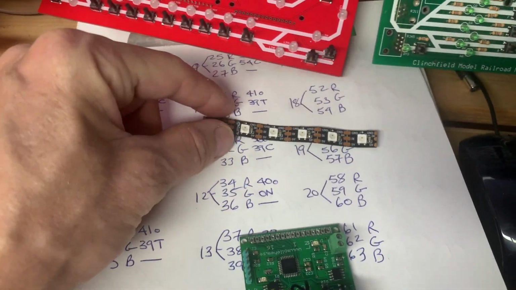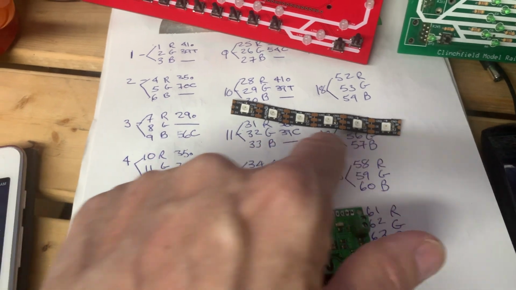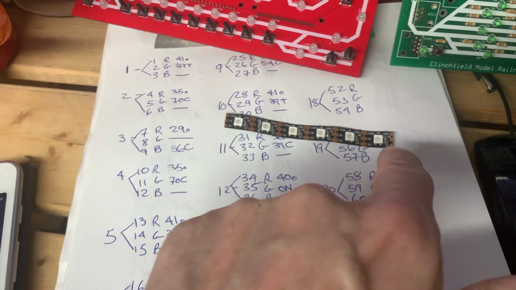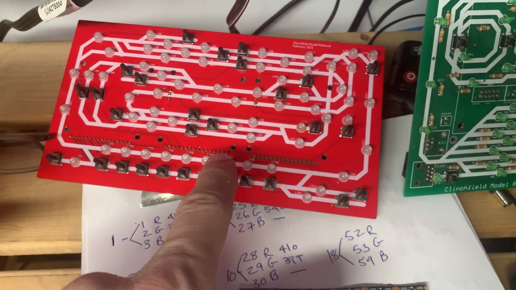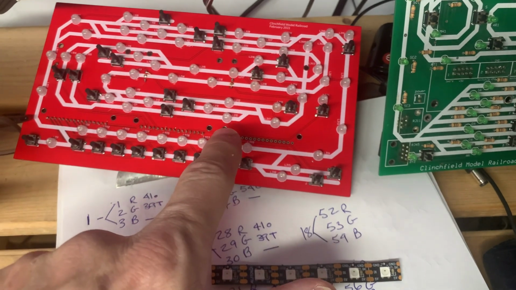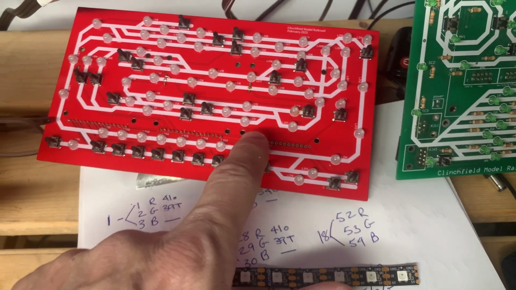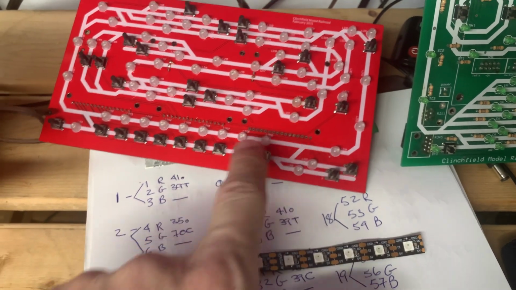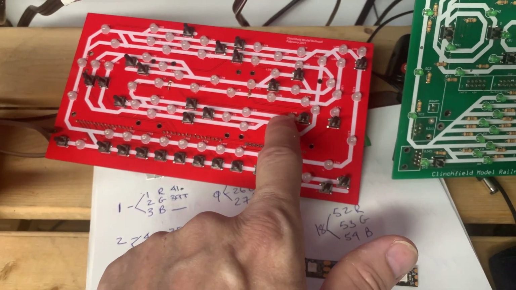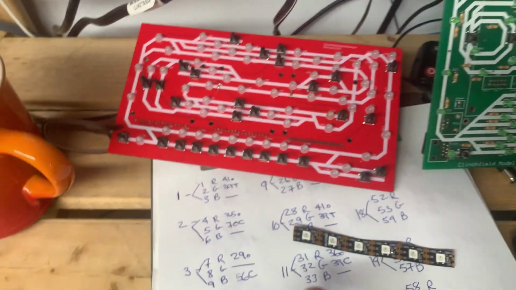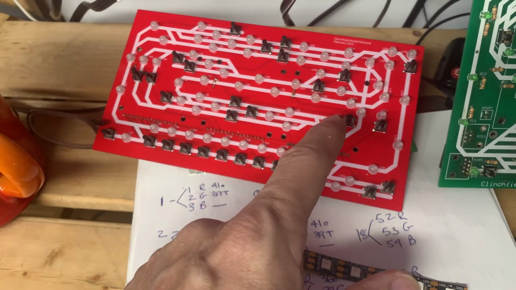Now the RGB LEDs start off like this on the strip, so they're physically connected one after each other in order. But when you put them on the board like this, you have to figure out a pattern: which is RGB LED 1, which is RGB LED 2, and all the way up to RGB LED 21.